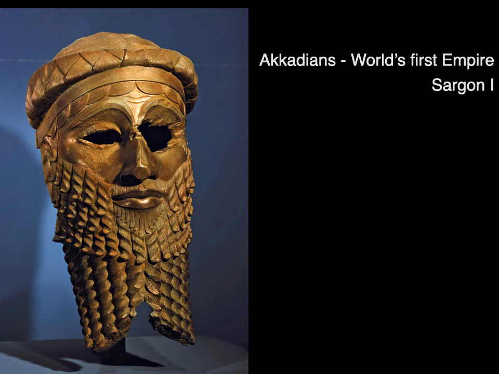Here's a sculpted head that was likely a depiction of Sargon I. Notice the really interesting pattern in the beard.